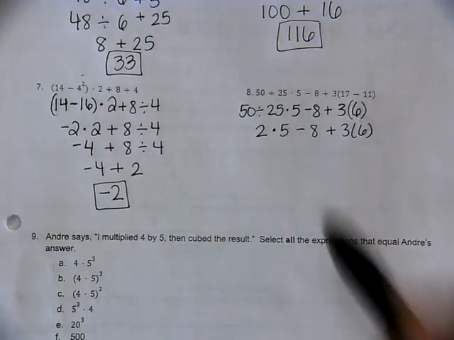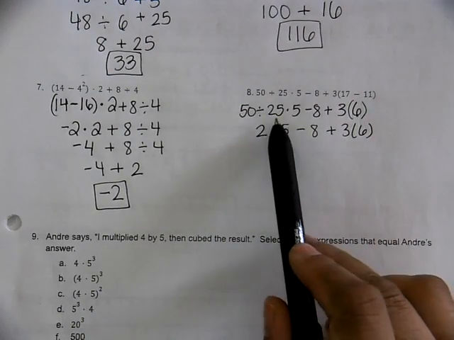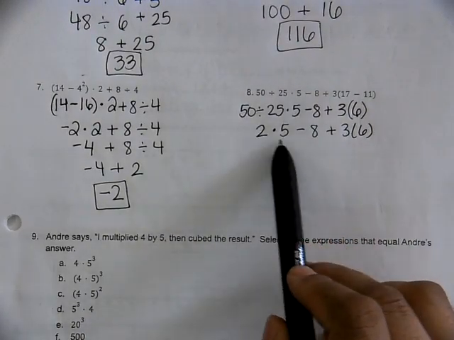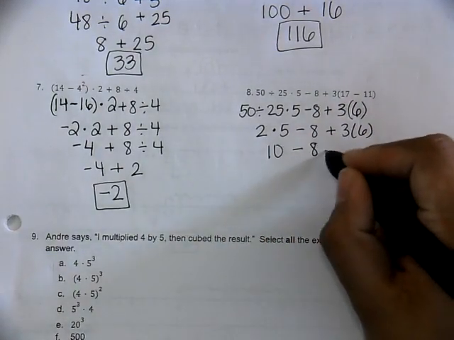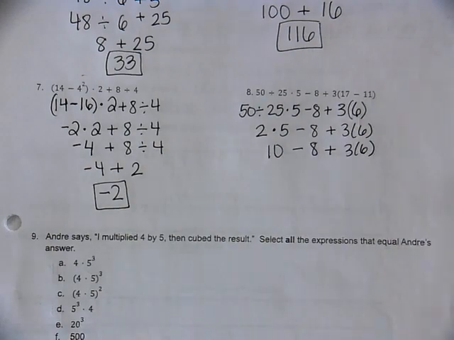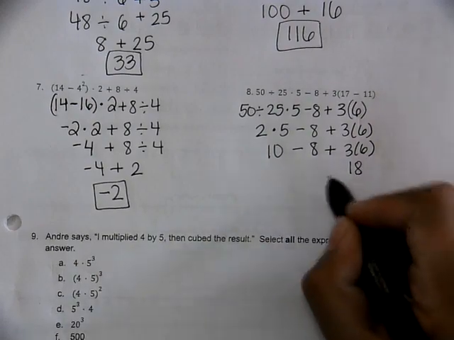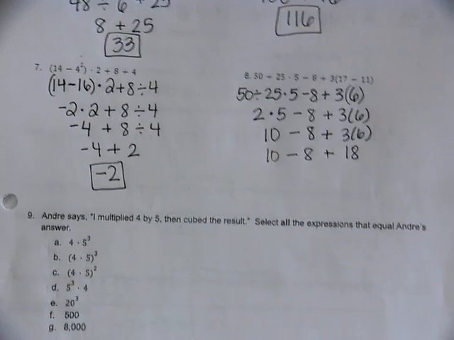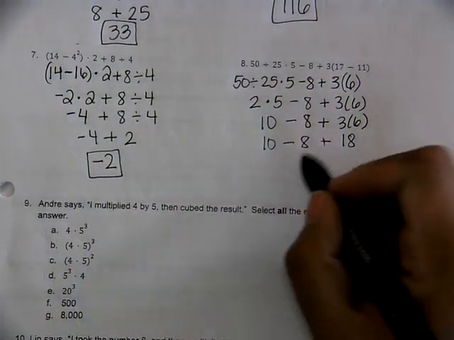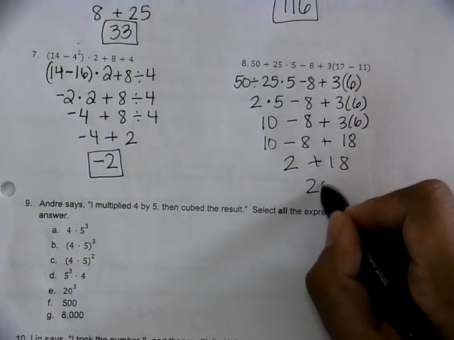So I know it's a lot of repetitively writing the same thing, but that's how you make sure you don't make a mistake here. 25 times, then we have 2 times 5, which is 10. Then we have minus 8 plus 3 times 6. So we did more of the multiplication, and finally we have one last multiplication left, which is the 3 times 6 is 18. Keep all the rest the same. 10 minus 8 plus 18 would be 2 plus 18. And finally that is 20.